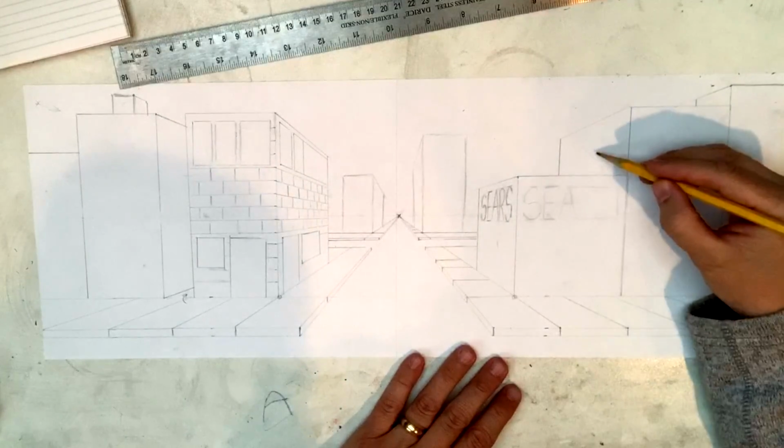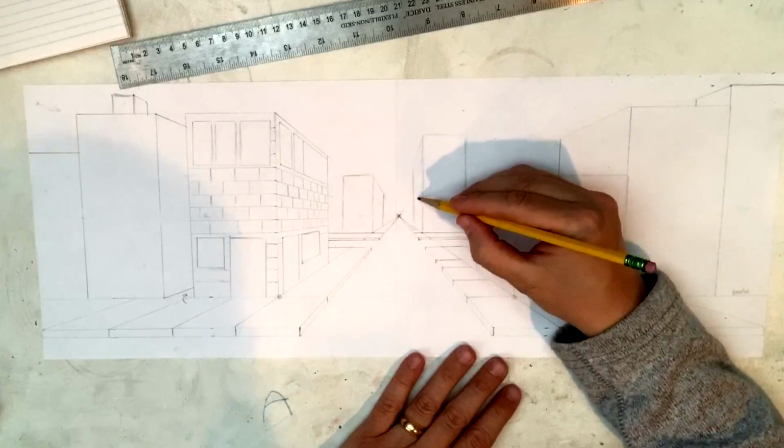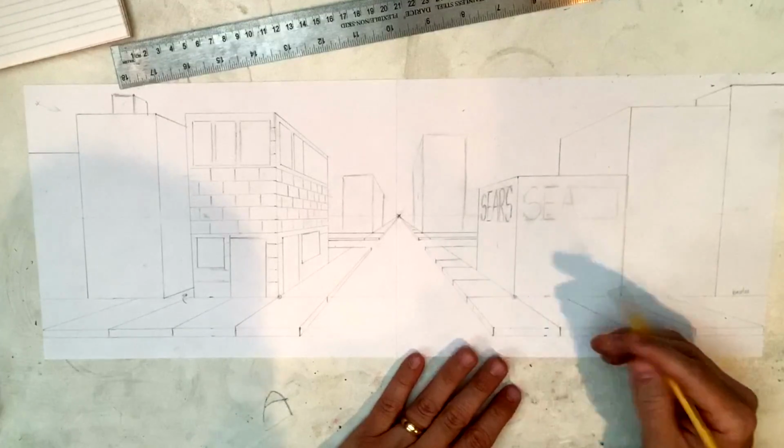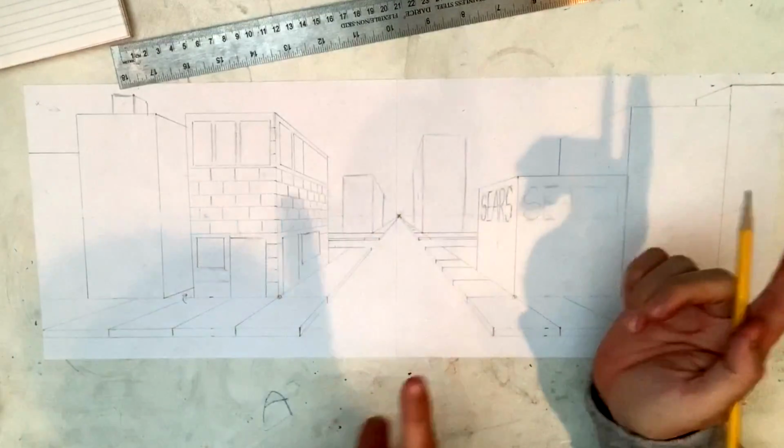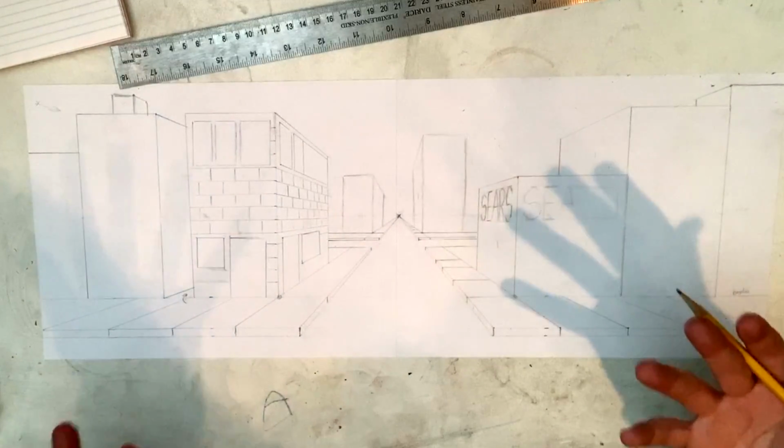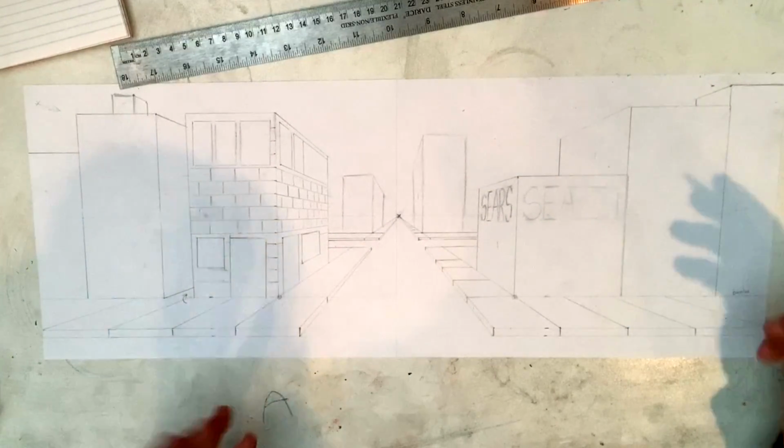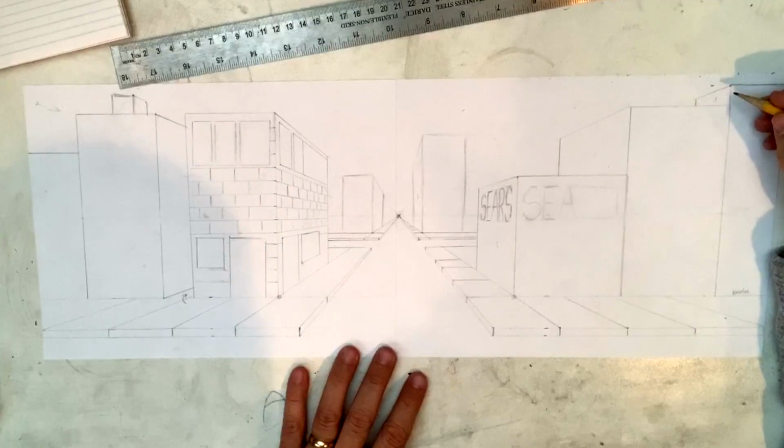Because it's a 1 value, that would be a 1, and that would be a 1, and that would be a 1. All of those sides are facing the light source, so they would have the lightest value. It makes sense, okay? This would be a 1 value.